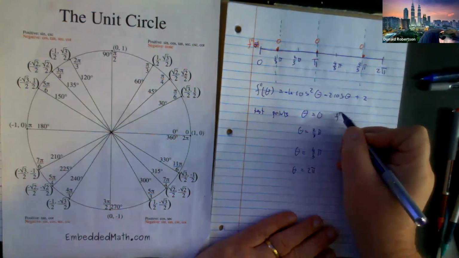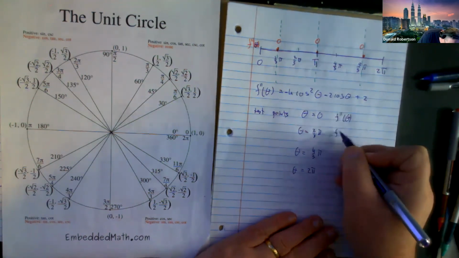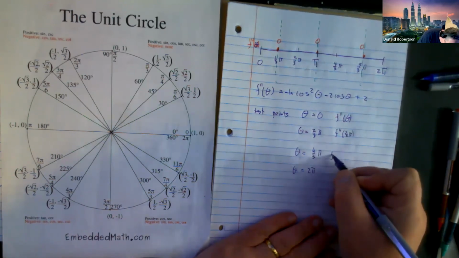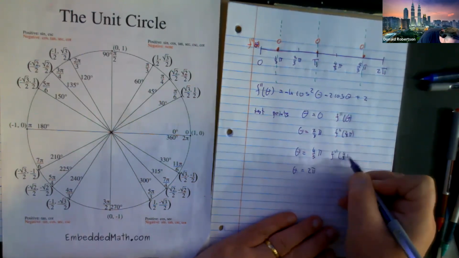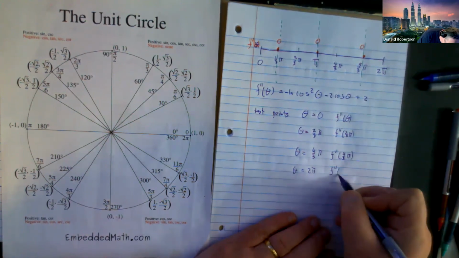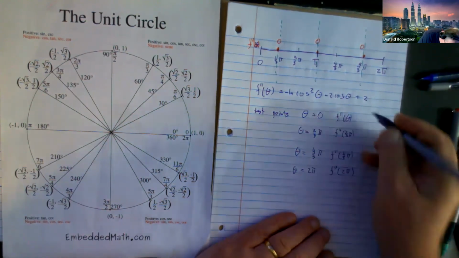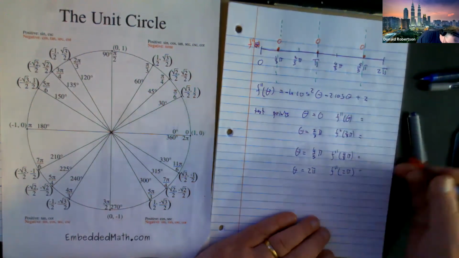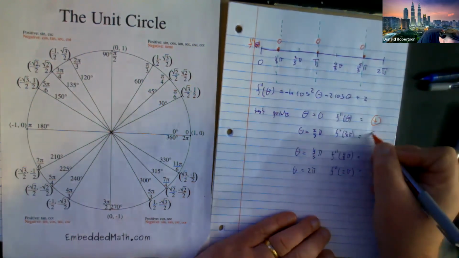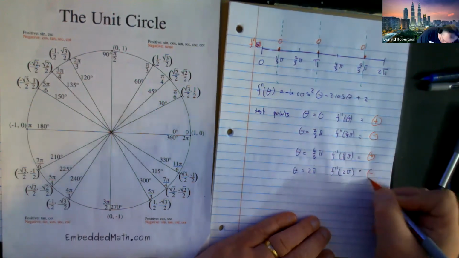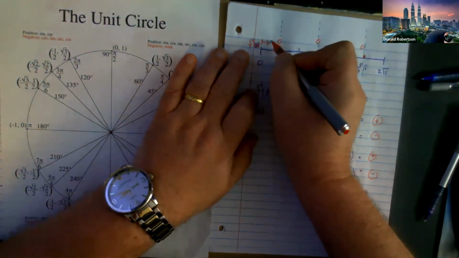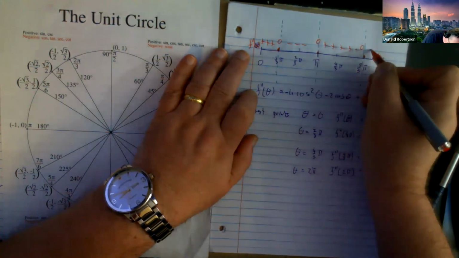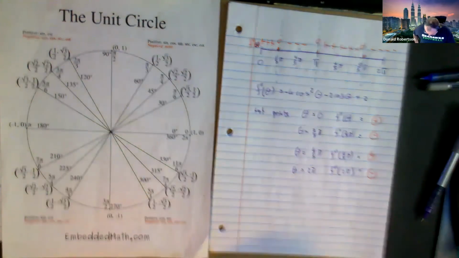For each one of these guys, I'm going to find the second derivative. And that's positive, and that's negative, and that's positive, and that's negative. I hope.